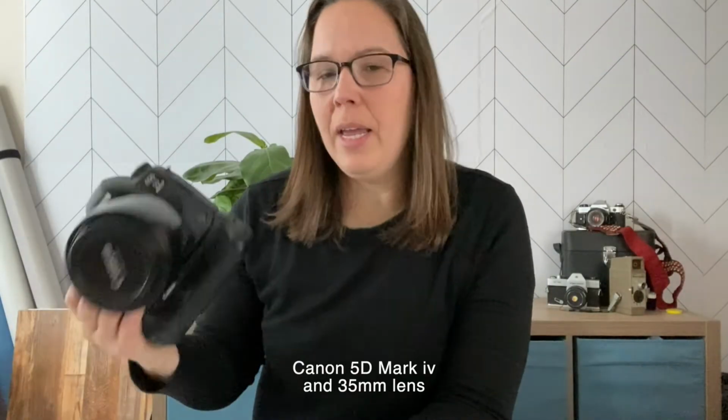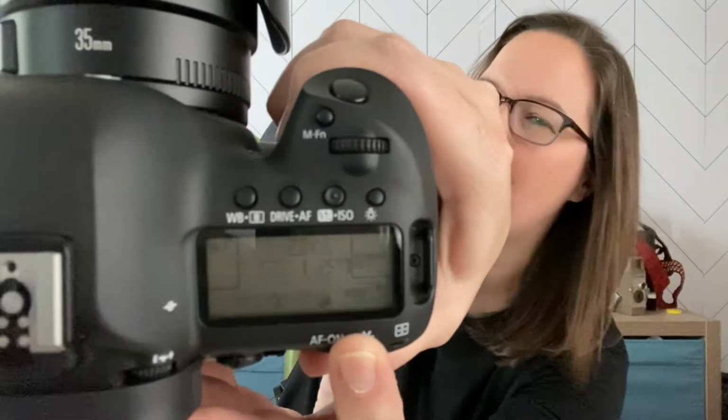Okay, so I have my Canon 5D Mark IV with the 35 lens on it, if you're interested, and I have it turned on. Now, at the top of the screen, you can see it says Wi-Fi off. This can happen from time to time.